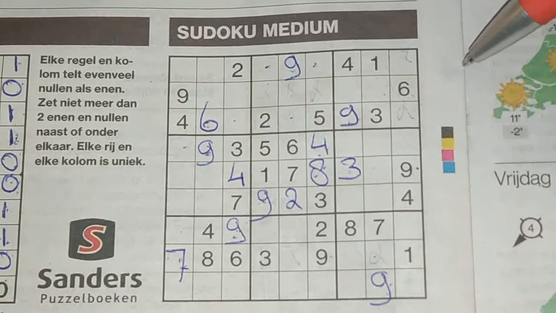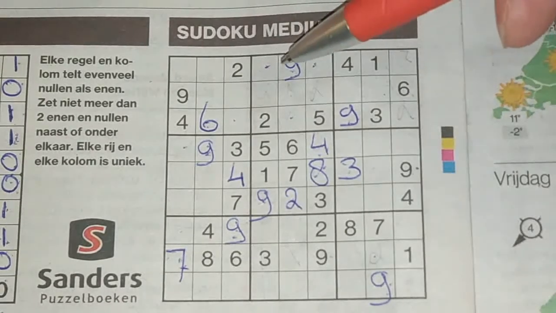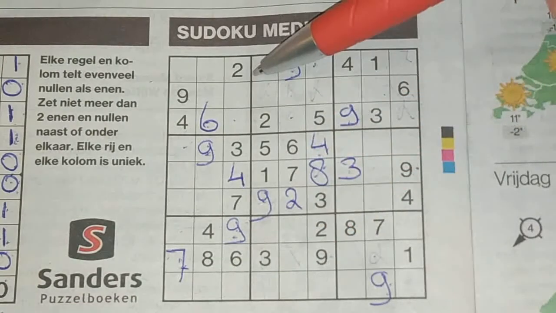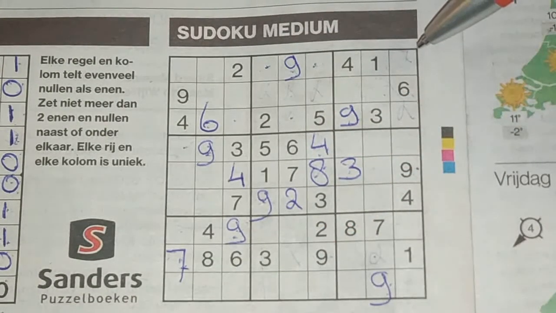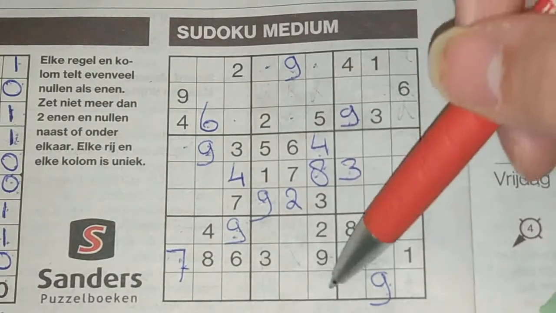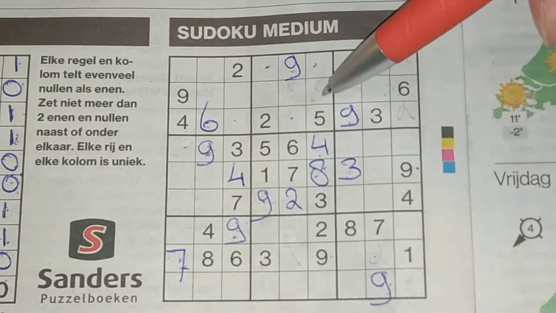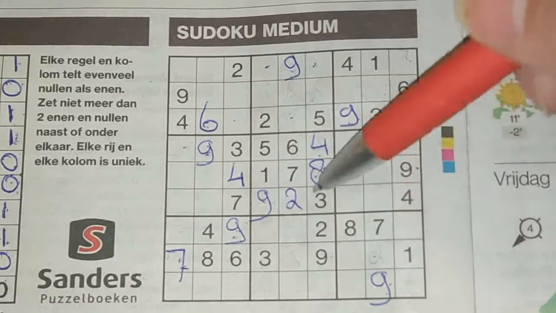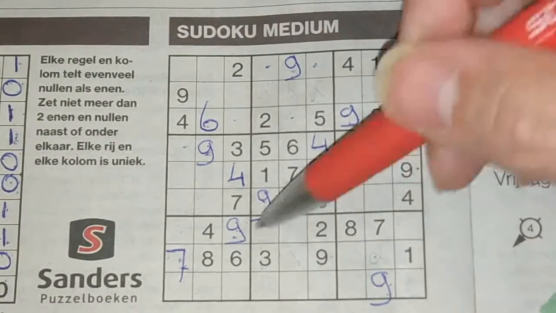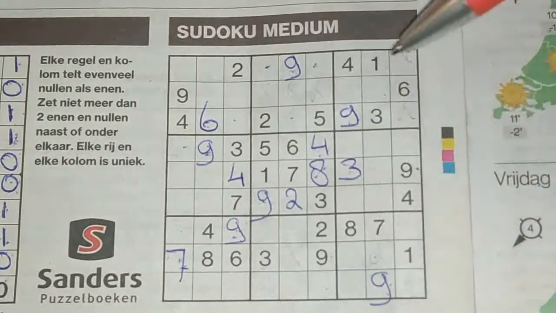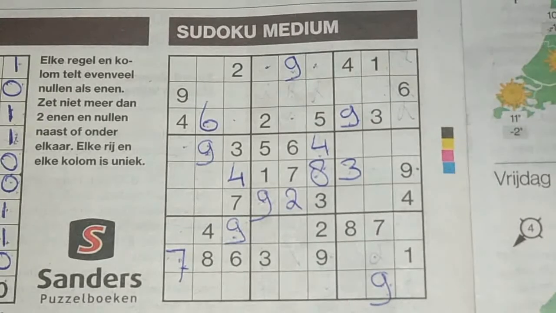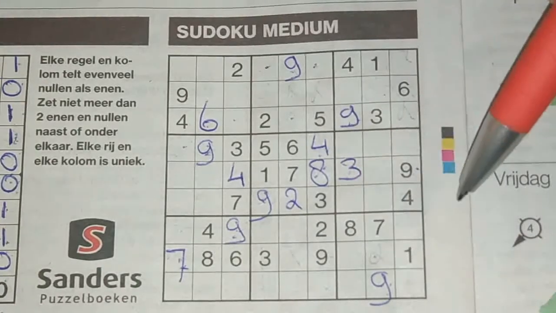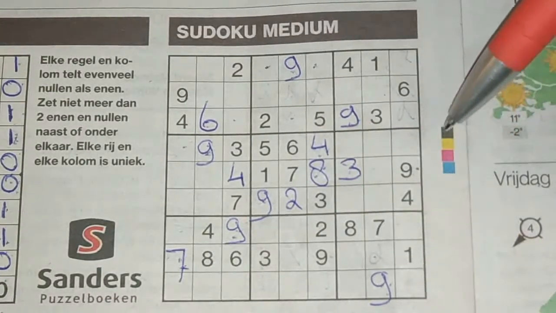Then the 2, the 3 and 9, the 7, the 1, 8, 5, 6 and 7. Right, 7. Let me think.